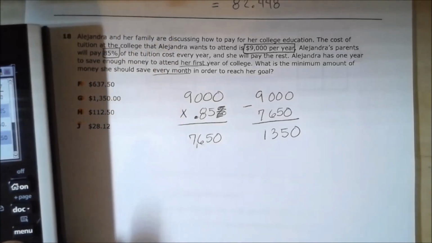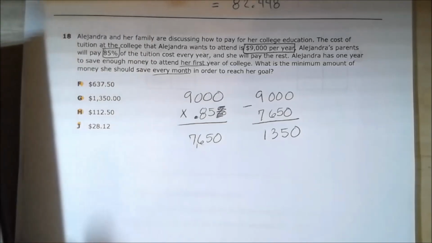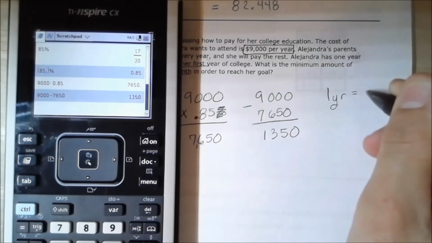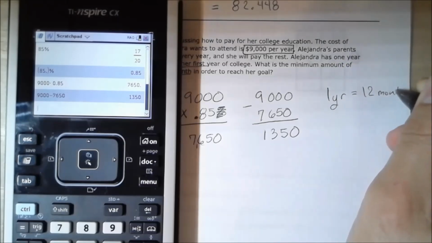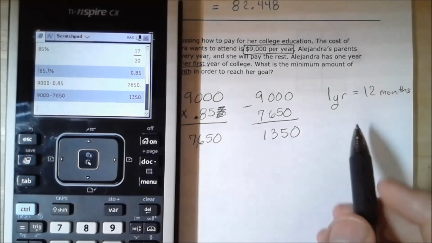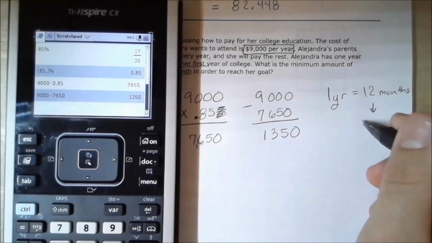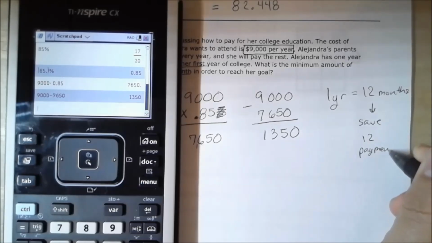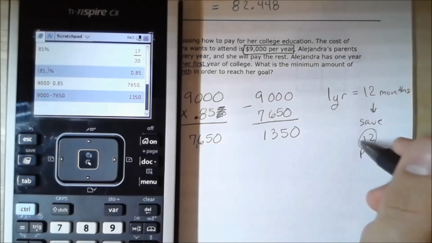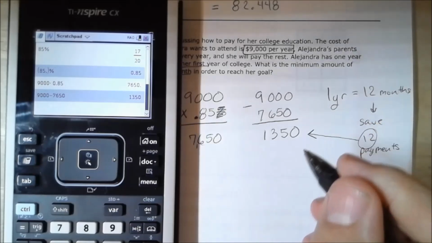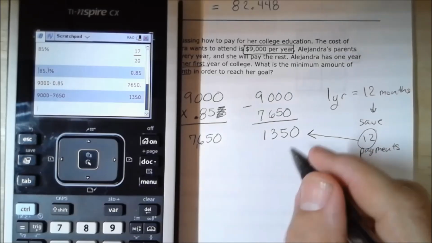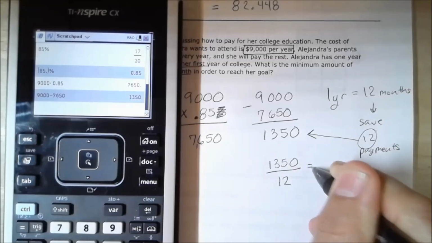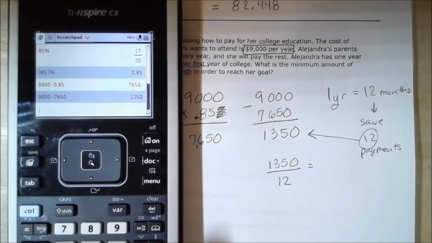It also told us that she has 1 year to save. So 1 year, I want you to think about this, 1 year is equal to 12 months. We know there's 12 months in a year. So that means she'll save 12 payments. So all we need to do is divide that 1350 by 12, and we'll know exactly how much she has to save. So if we do 1350 divided by 12 payments, that'll be how much she has to save each month. So let's go ahead and put that in our calculator and work it out.